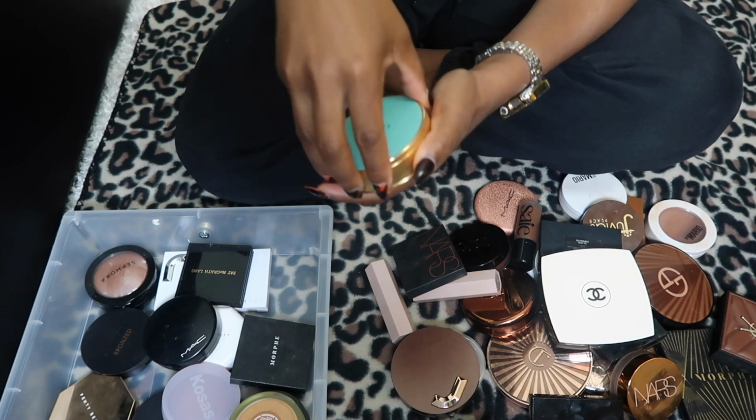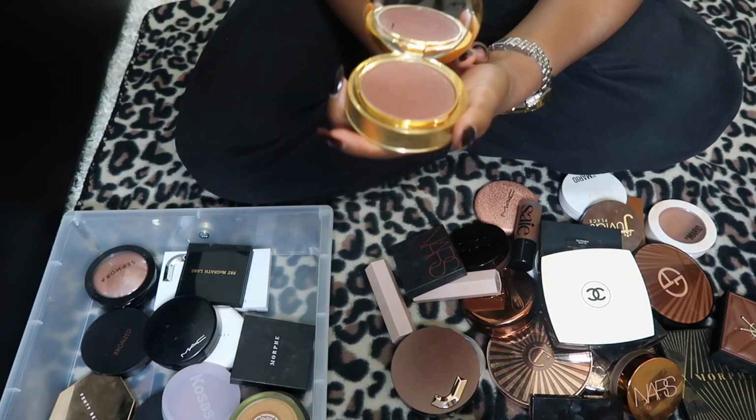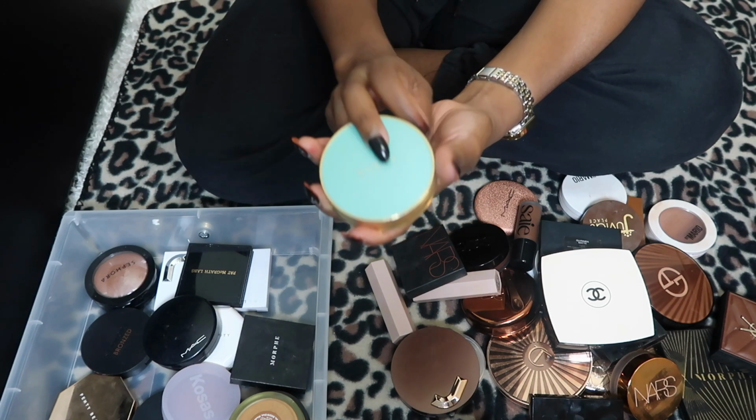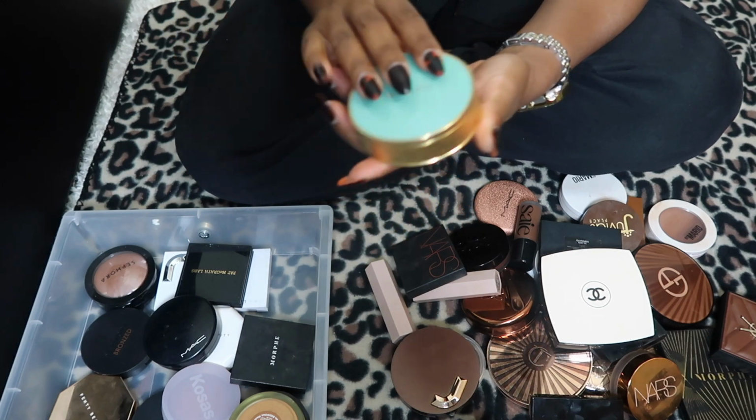But this is a Gucci bronzer. I had two of them. I gave one to my cousin. I haven't really reached for it. It's not bad, but I just haven't reached for it. This is a number 5.